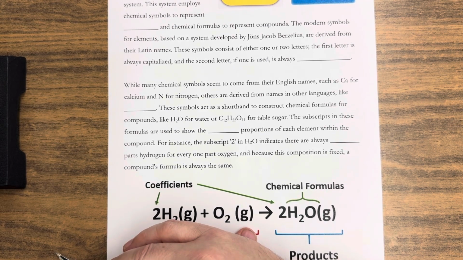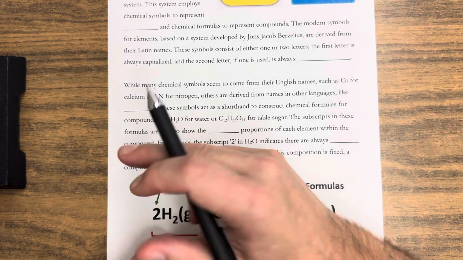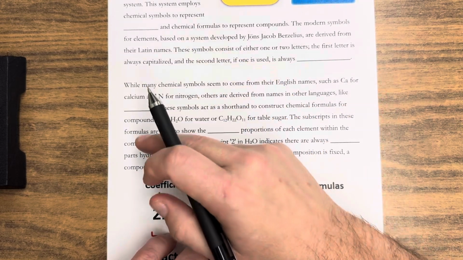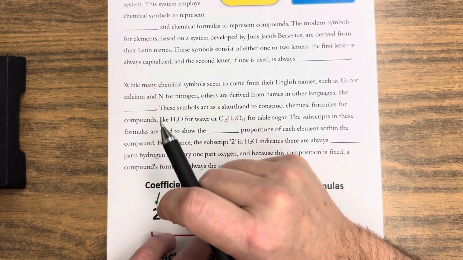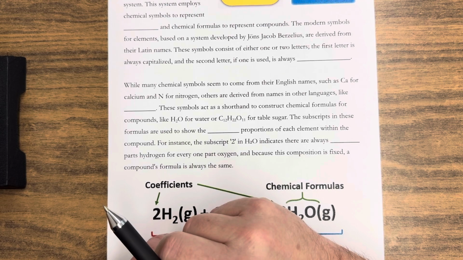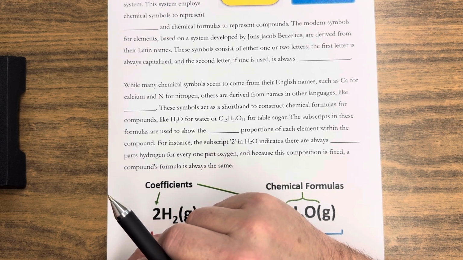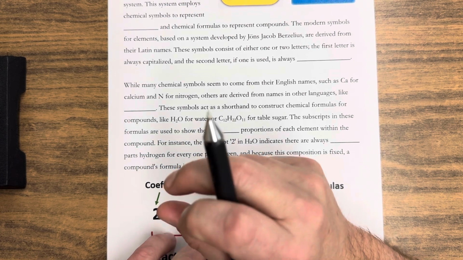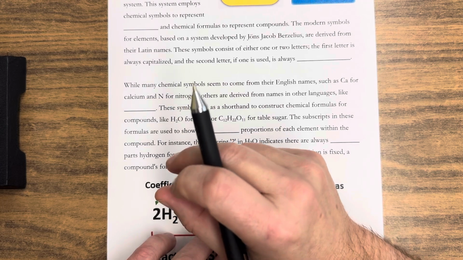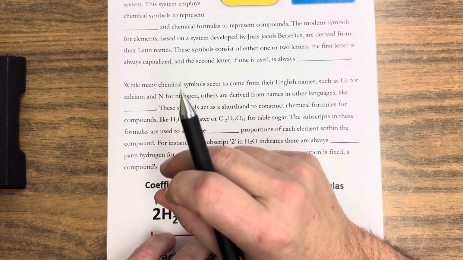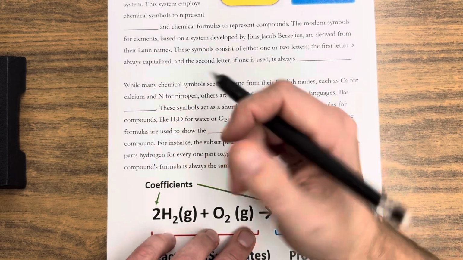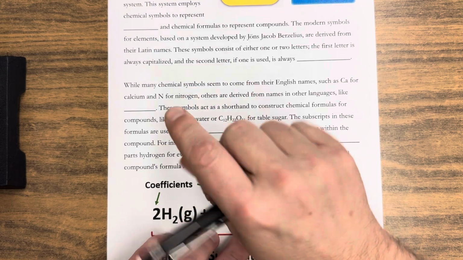But we don't use G for the symbol for gold. We base it off gold's Latin name, and the symbol is capital A, lowercase u. And there are some other ones, like iron. The symbol representing iron is capital F, lowercase e, because it's referring to the Latin name for iron.